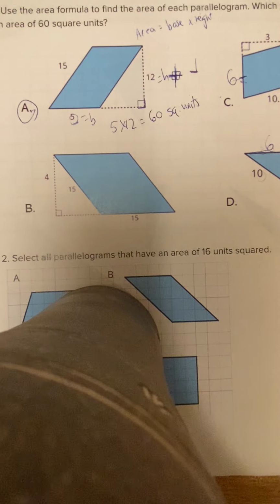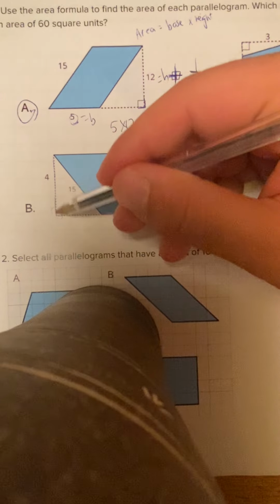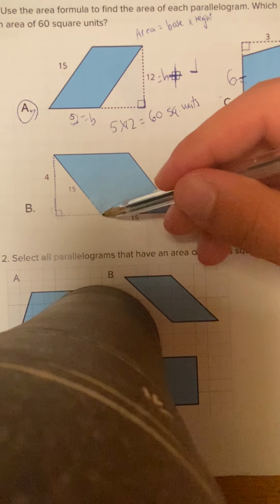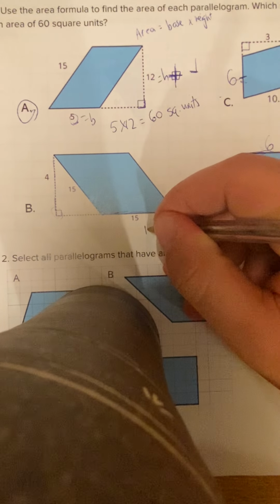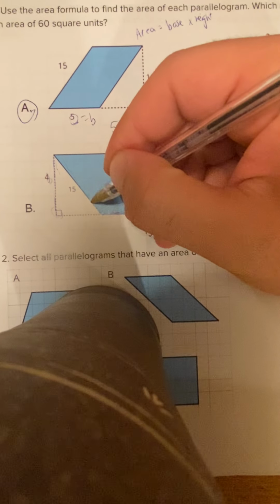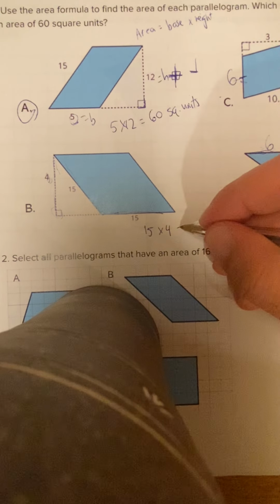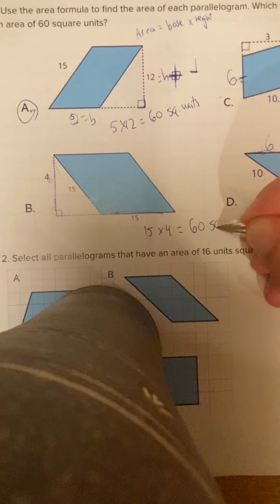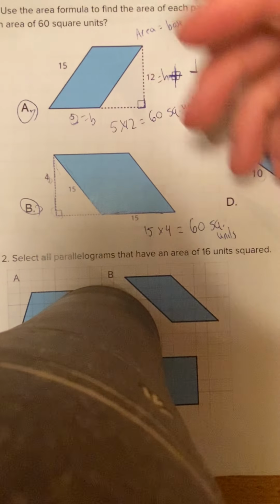And now this one. I look for my perpendicular symbol. I see right here that this length and over here, this side are perpendicular. So there's my base and height. So I do 15 times 4. The length of this is 4. This 15 is this line, which we don't need. So 15 times 4 is 60 square units. So A and B both have an area of 60 square units.